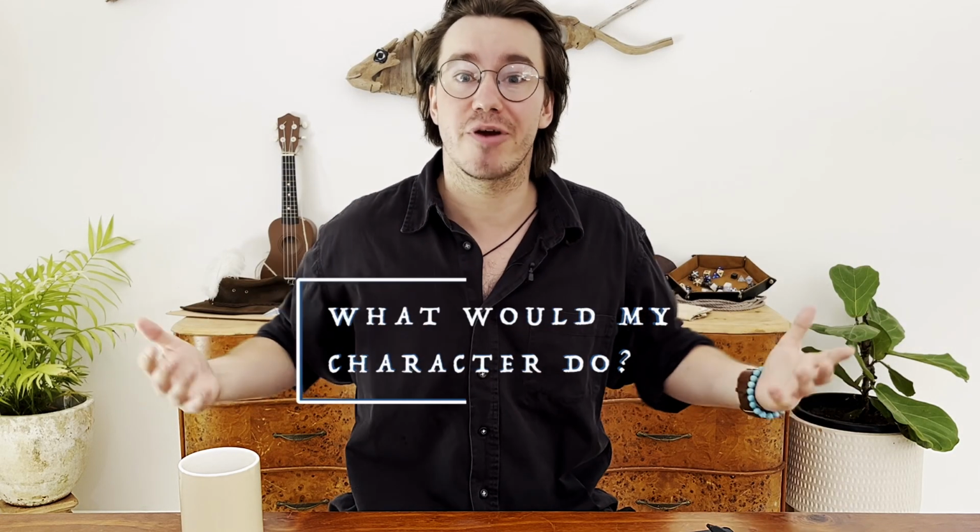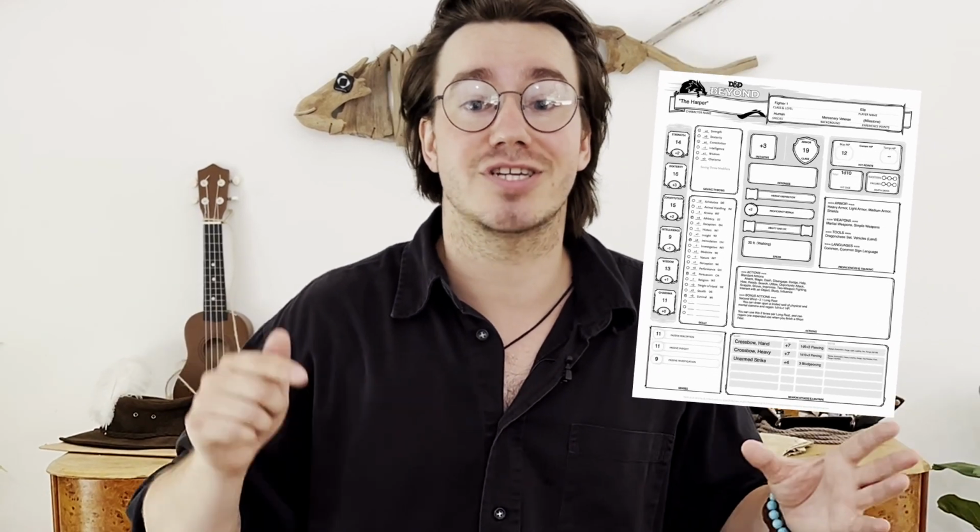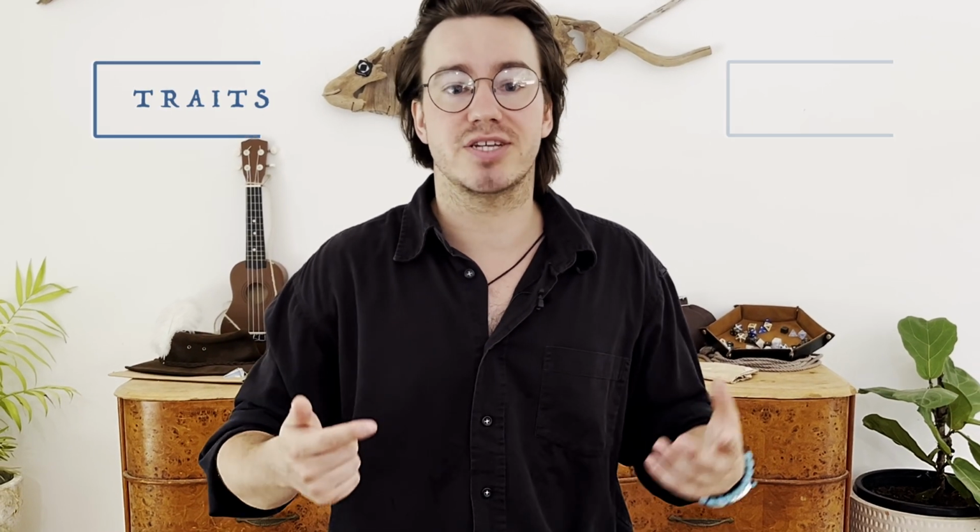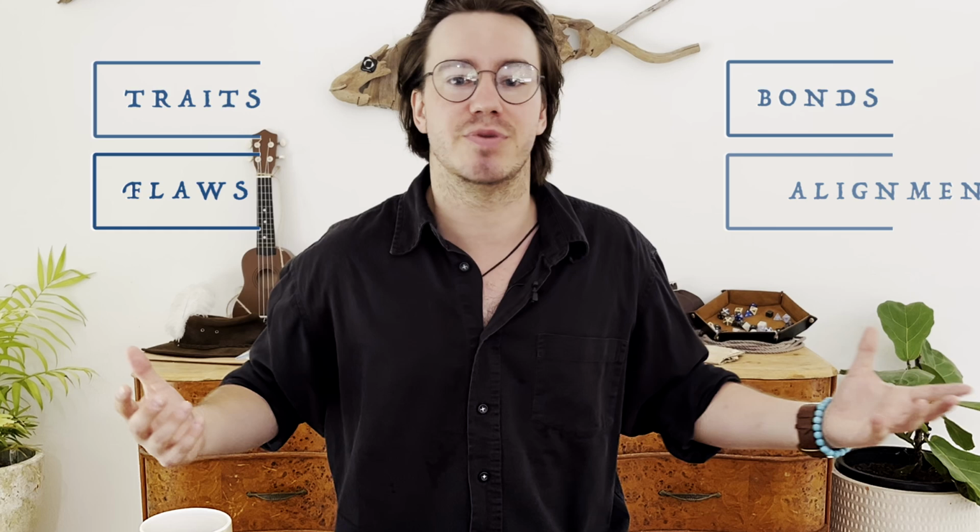Once you're calibrated, you can then ask, what would my character do? You should contemplate if your character would take the same actions as yourself or follow a different path. This is when you should consult your character sheet. If the interaction is social or character-based, for instance, talking to the party around a tavern table, you can consult your traits, bonds, flaws, as well as your alignment. This will guide how you begin to interact with the world and the characters who inhabit it.